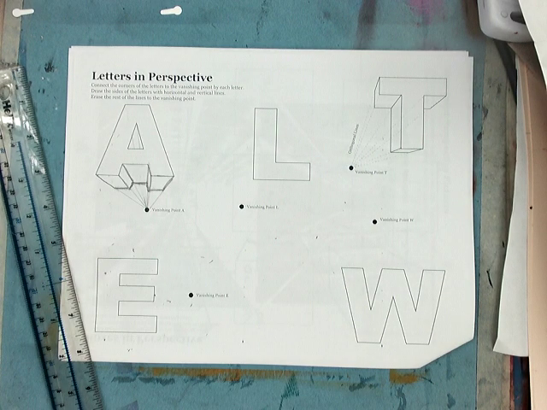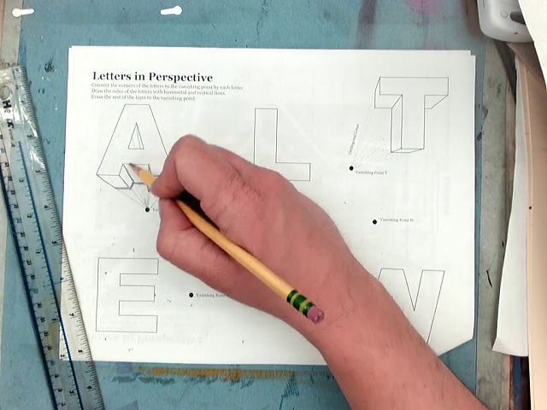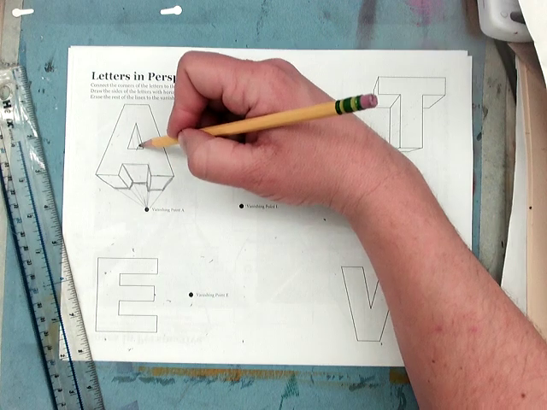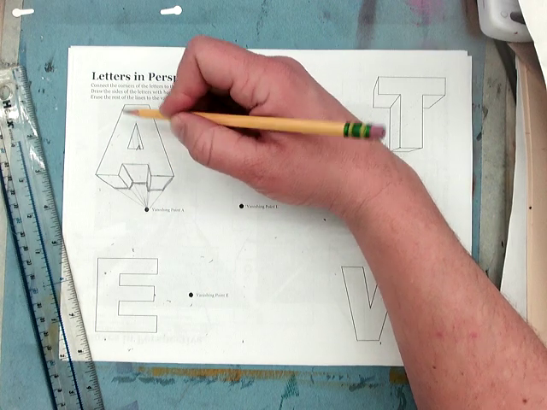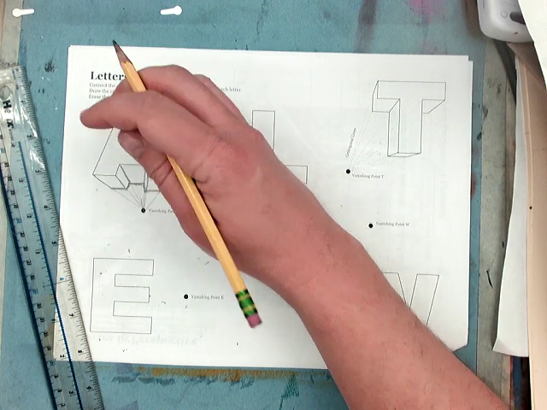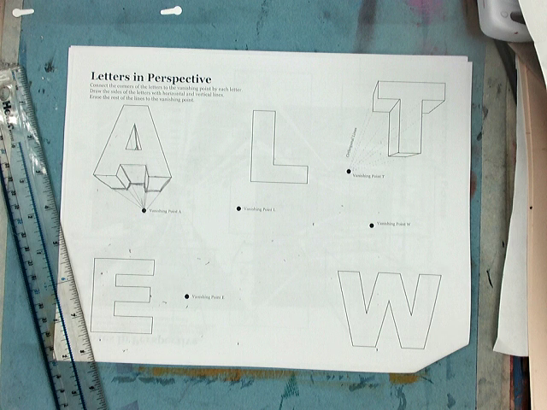Okay, so there's my A. I also want to draw the inside here. And I was maybe going to go something like that. Okay. So there's my A.